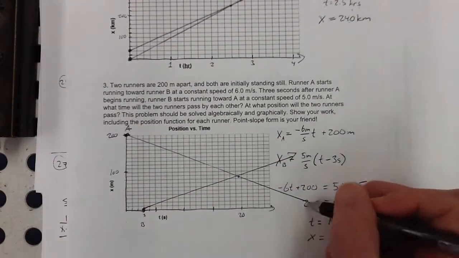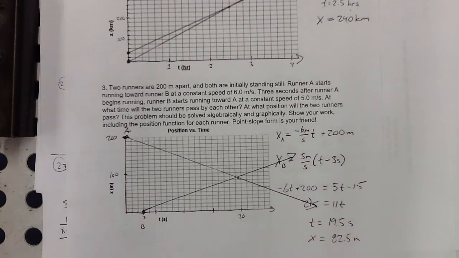There it is. Got a little too enthusiastic about my lines there. Sorry about that. All right. Great.